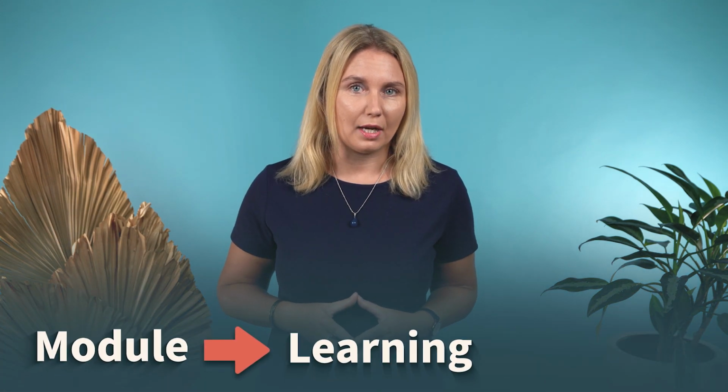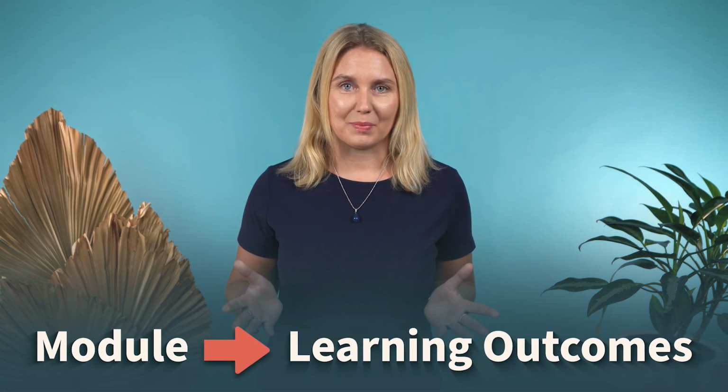The other structural issue that is obvious is when a module or chunk of content appears to be random, so it doesn't seem to fit the flow. This could be because the designers have not mapped each module back to the learning outcomes, and maybe not written learning outcomes at all. I was recently reviewing a video script.